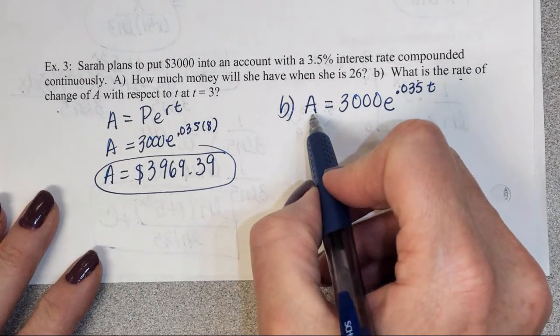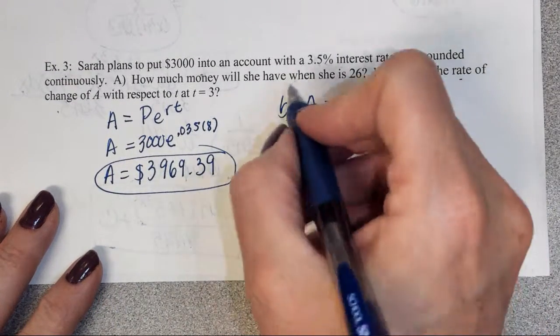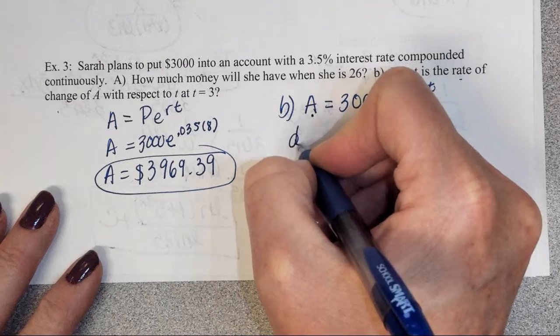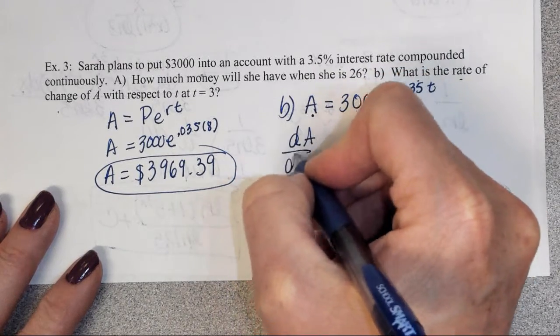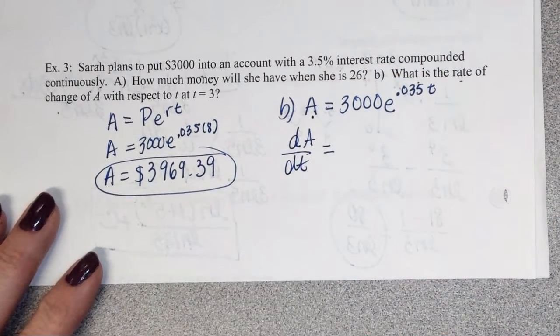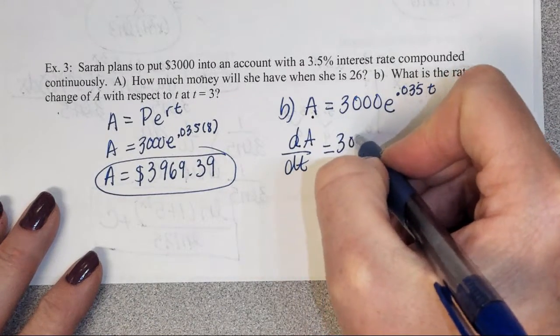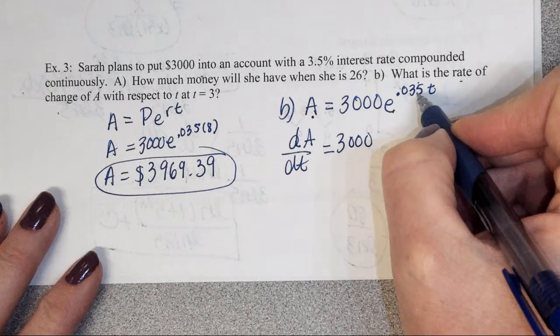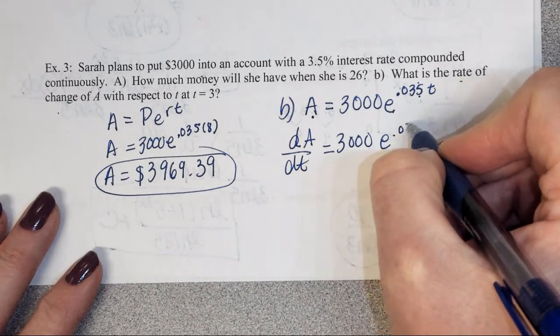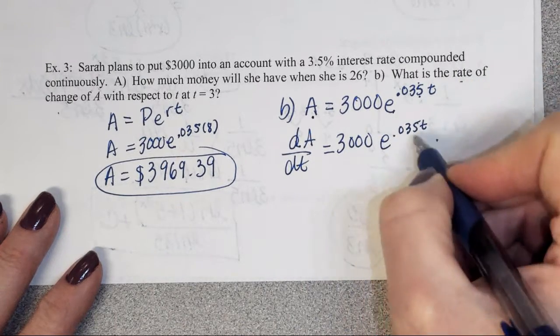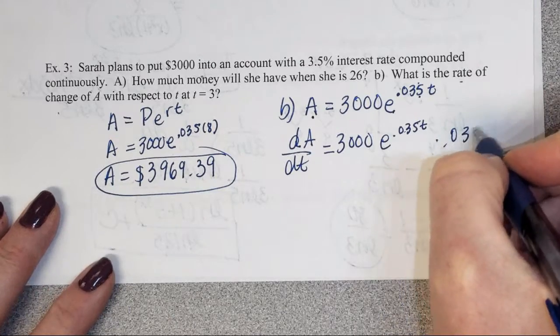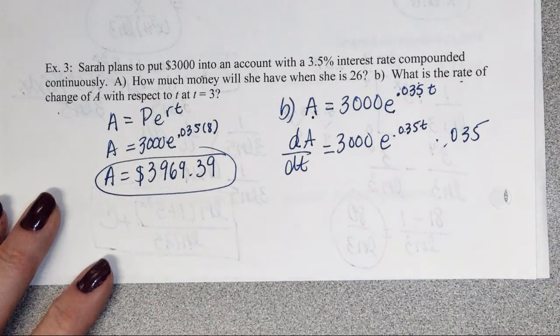So the derivative of the amount with respect to time is dA/dt. To find this derivative, I bring down the 3,000. The derivative of e to the u is e to the u times the derivative of u. We get this.